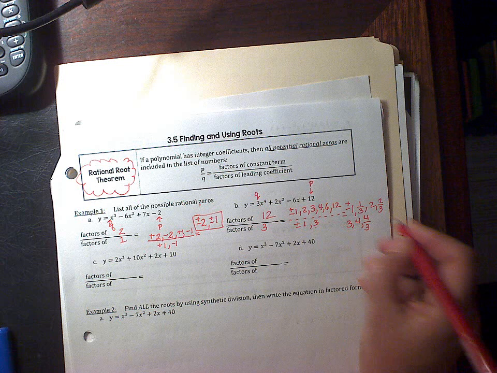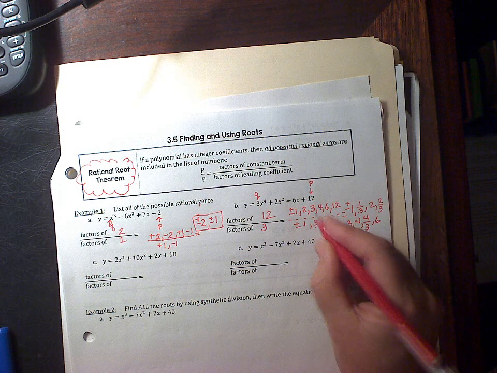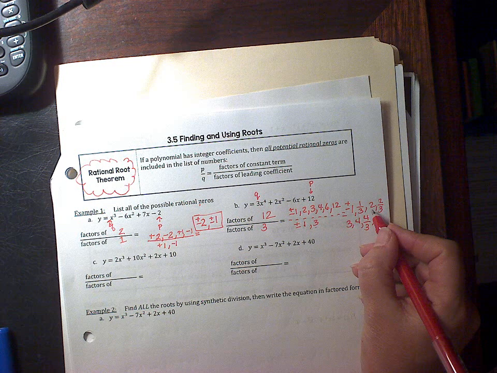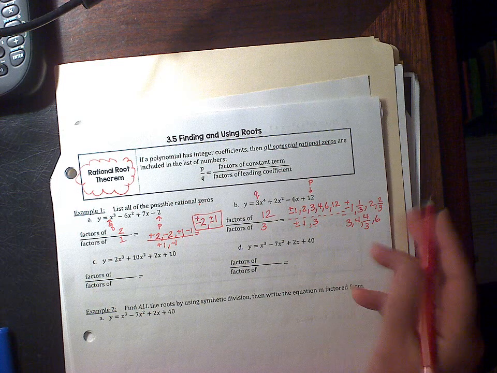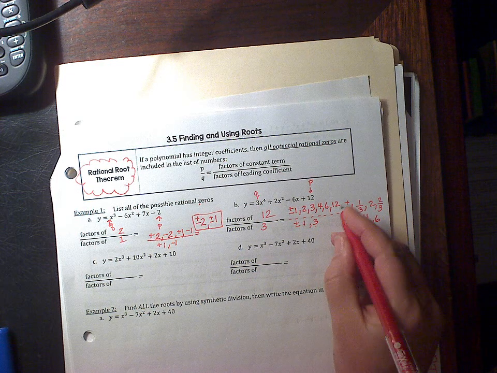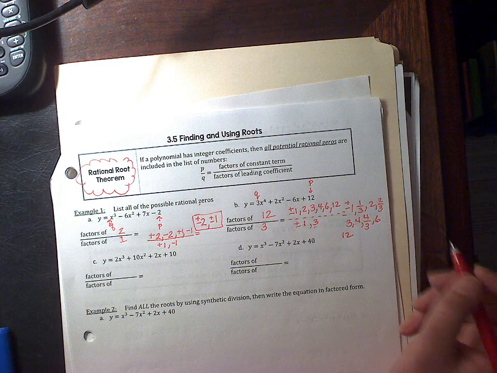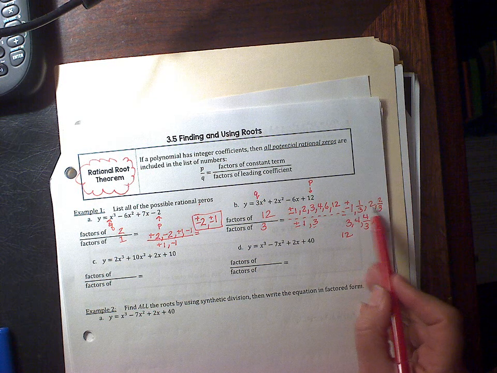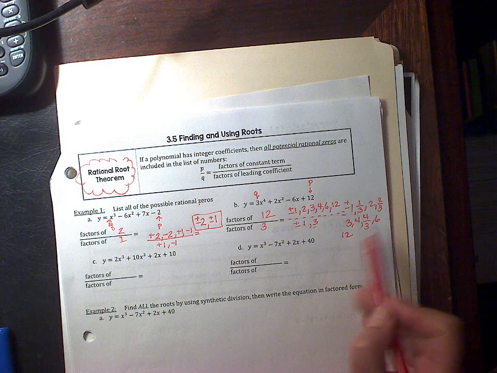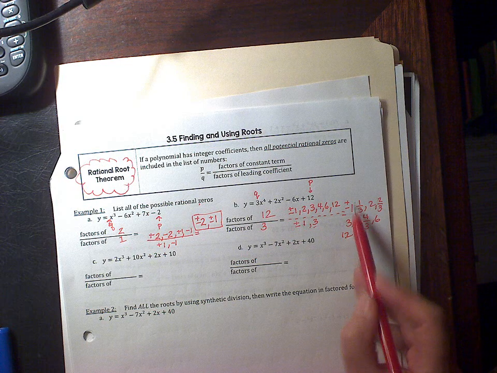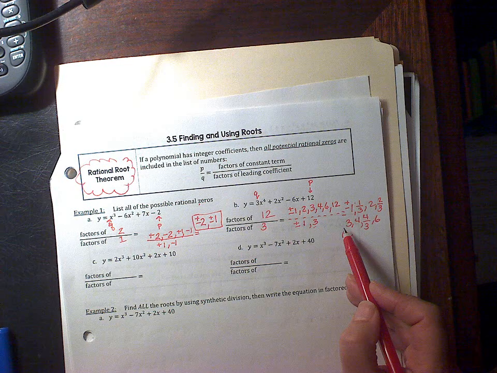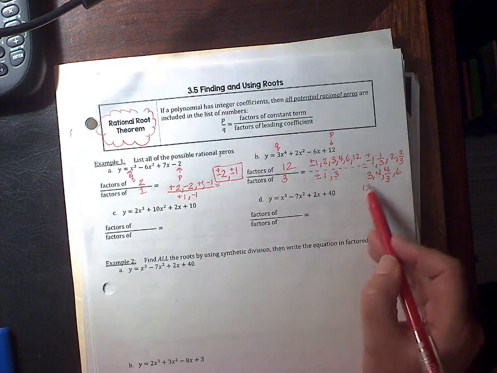6 over 1, which is 6, and 6 over 3, but that's 2, and I've already used that. 12 over 1. And 12 over 3, but that's 4, and I've already used that. So I have 1, 2, 3, 4, 5, 6, 7, 8, 9. And since it's plus and minus, that's actually 18 possible rational roots.